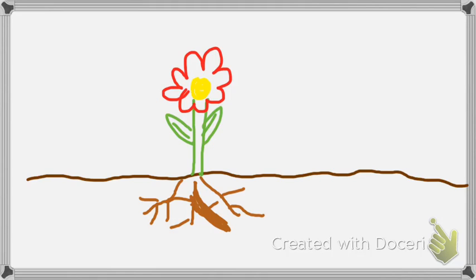So all vascular plants have three main systems that work together. Our first system is going to be seen underneath the ground. This is called our root system. Right, that's what grows underneath the dirt. We have two types of roots.